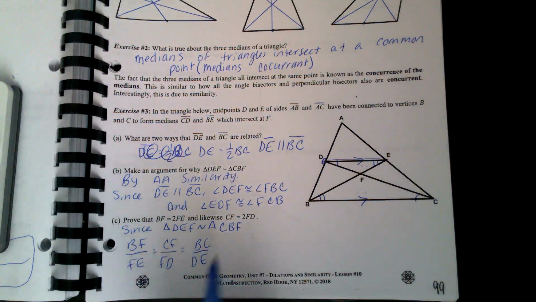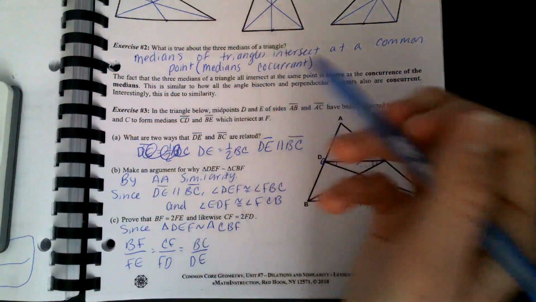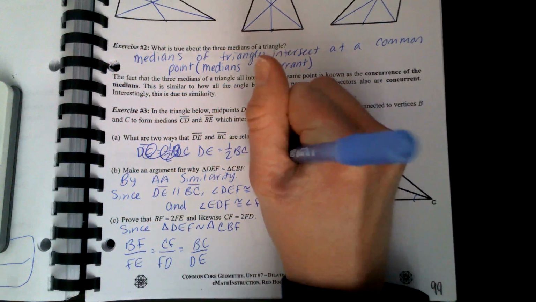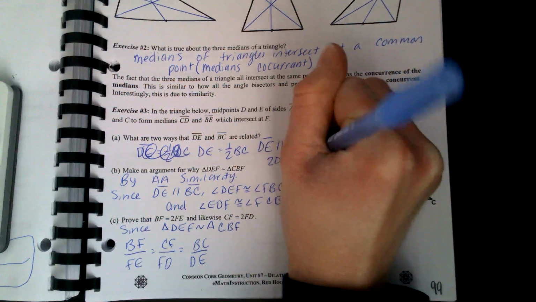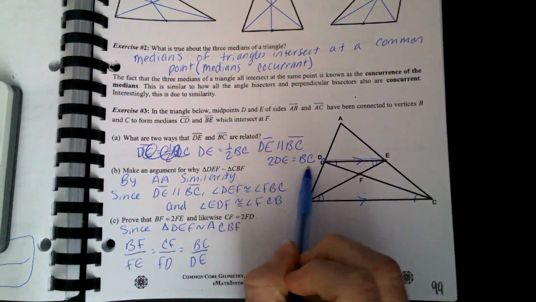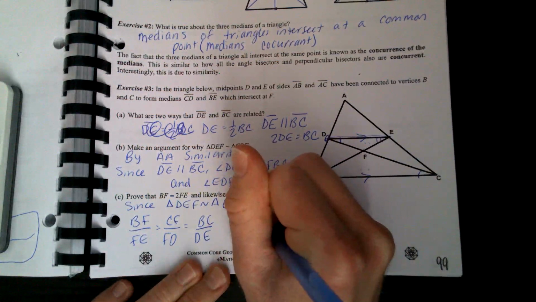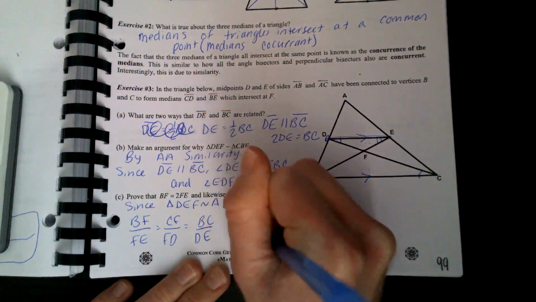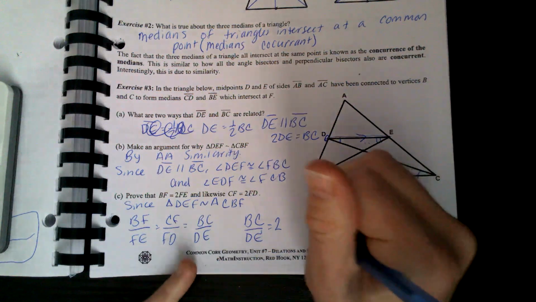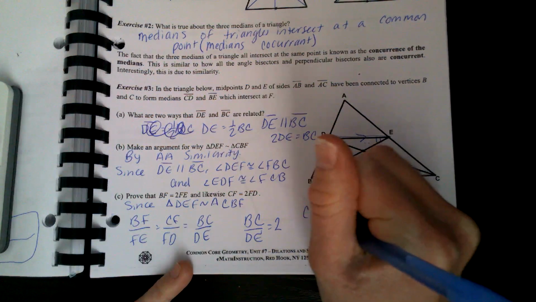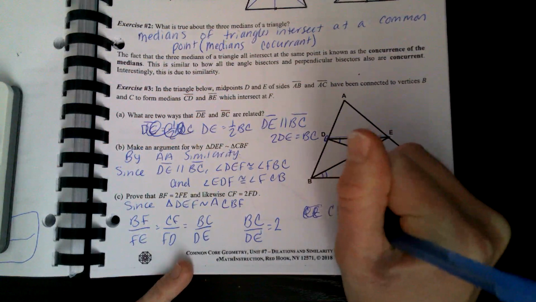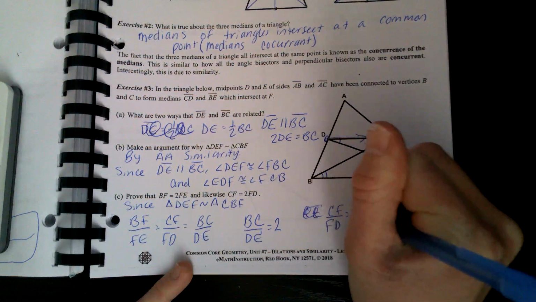Now, twice the length of DE is equal to BC. So twice the length of DE is equal to BC. That's going to tell us that BC over DE is equal to 2. The ratio is equal to 2. Okay. Now that's also going to mean that CF over FD is also going to be equal to 2.